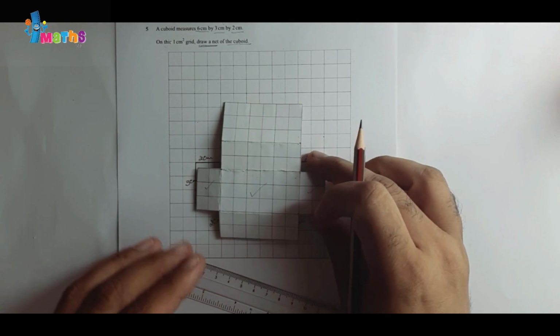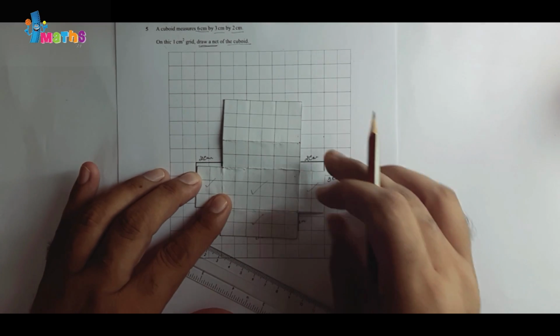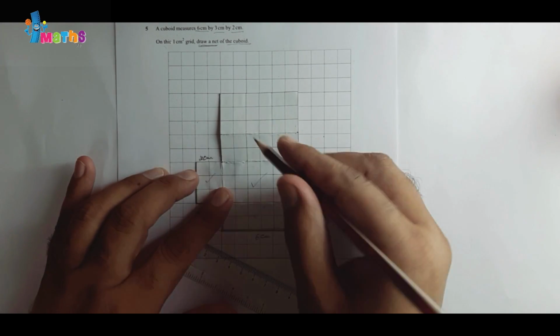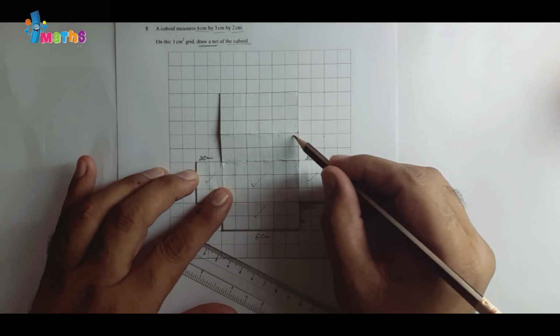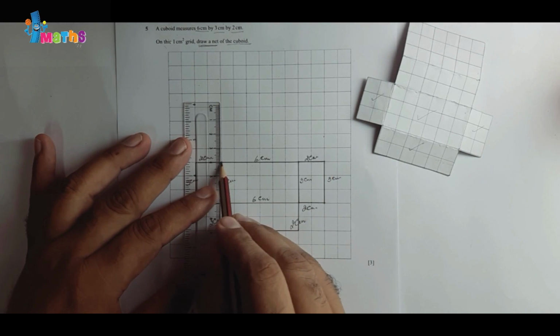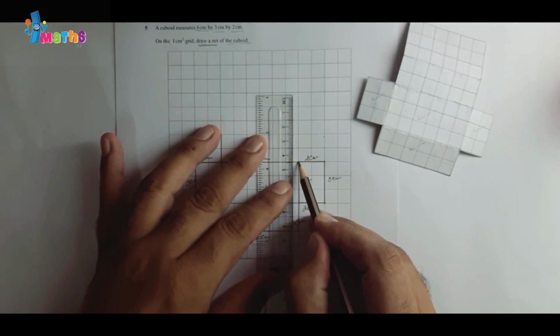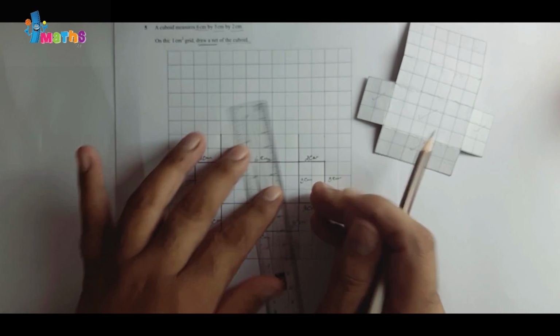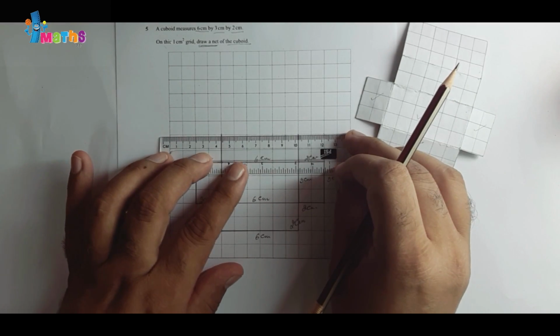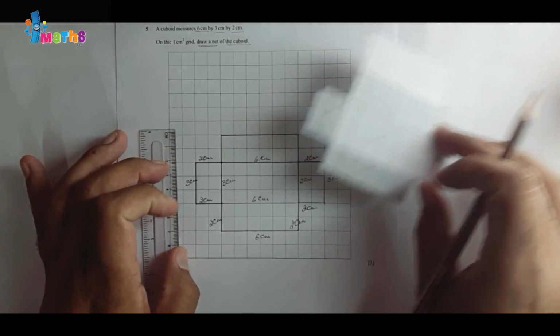We are done with these 1, 2, 3, and 4th portion also we are done with. Now this one is remaining, which is 2 by 6. 2 by 6 we will extend over here, which is 2, this one, and this one also 2 centimeters by 6 centimeters. So it's very easy net.